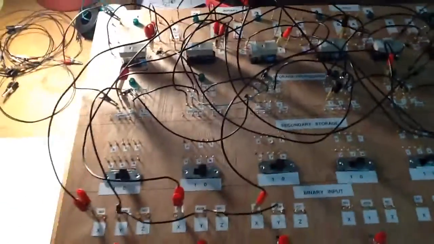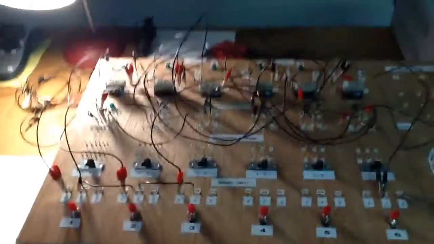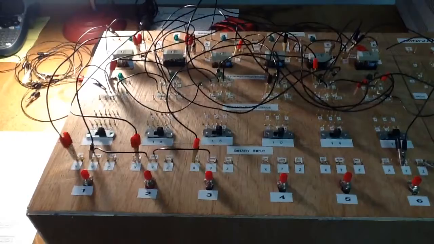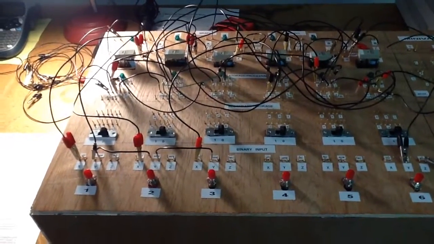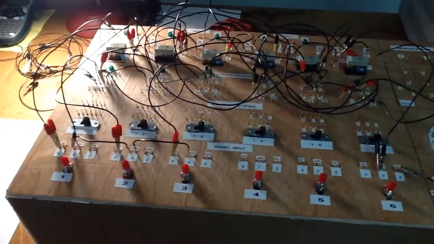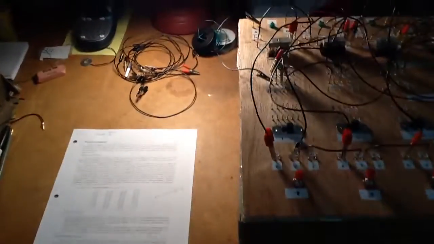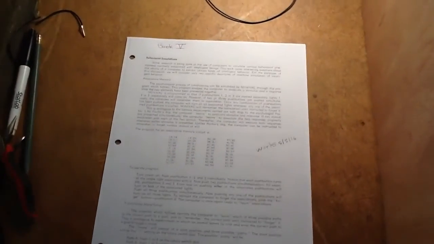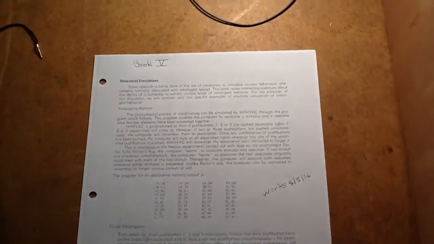Alright, thank you. This is a very, very complicated program. I mean, it looks simple because there's just 3 lights involved, but it is quite complicated what's going on here. So I urge you, if you own a MINIVAC, to try this experiment. And it can be found in book number 4, page 44.